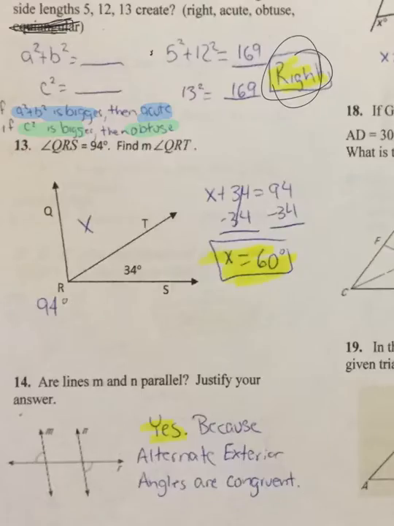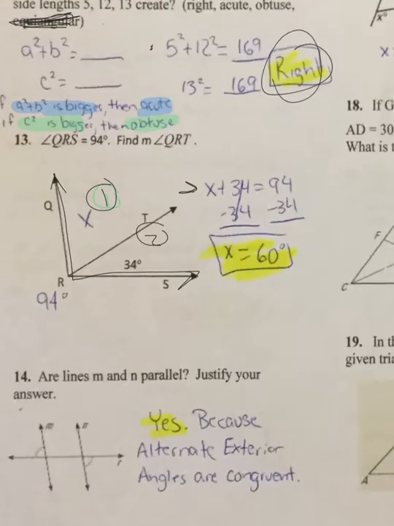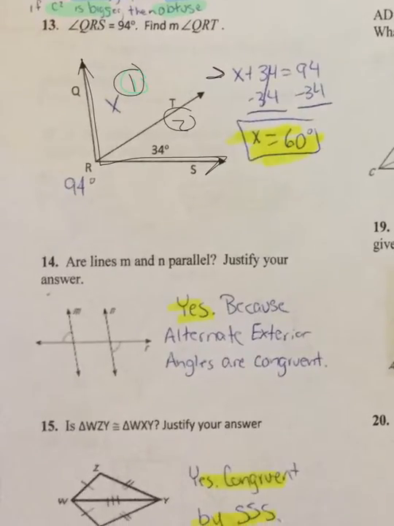Remember basically that these two angles, if I label them, that's kind of hard to see, 1 and 2, they combine to make the big angle, right? It's a simple idea, but they combine. So adding them together should give you 94, which you see over here. And then you really just subtract the 34 from 94. You get 60, and that's what the x equals, that angle 1 that's labeled there. Pretty simple.